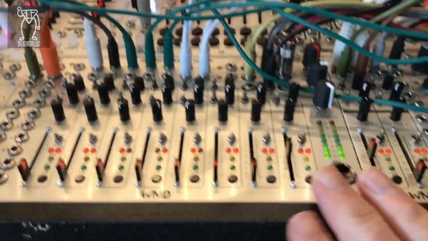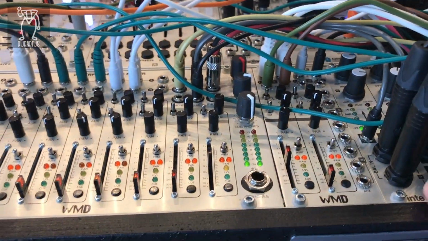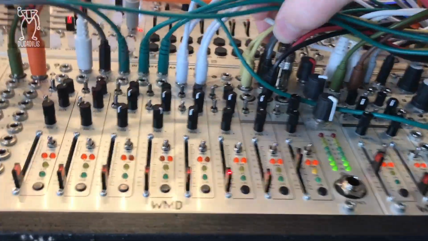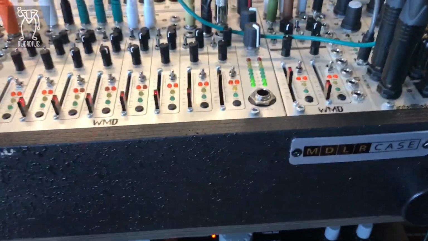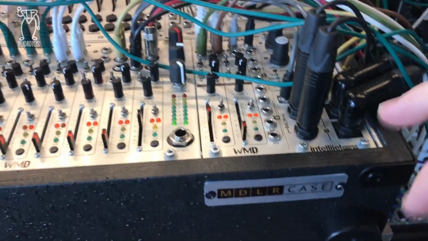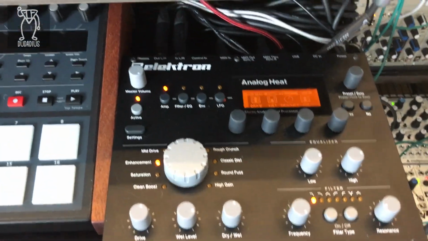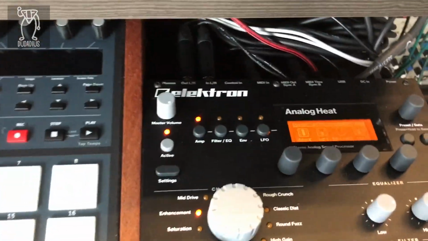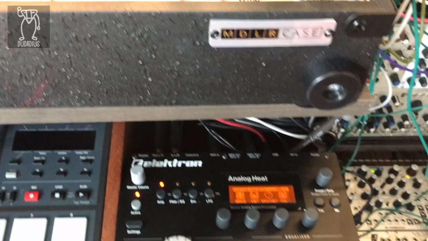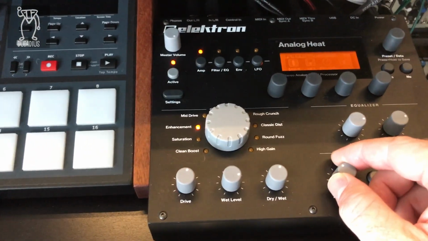By the way, the whole mix of the mixer is going into this mix, what do they call it, the send and return. The whole thing is going through the Intellijel audio interface, then through the Old Analog Heat, and I'm trying to use it subtly for some filter stuff here and there.